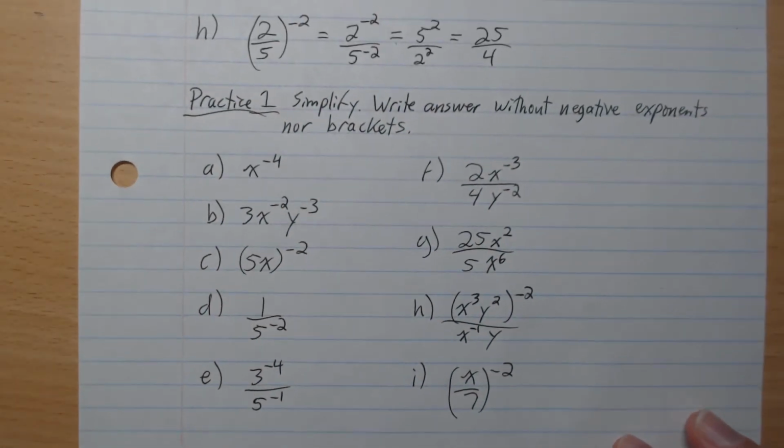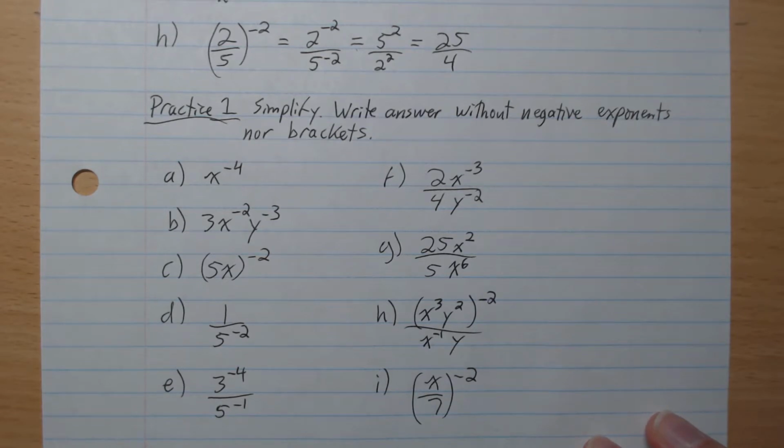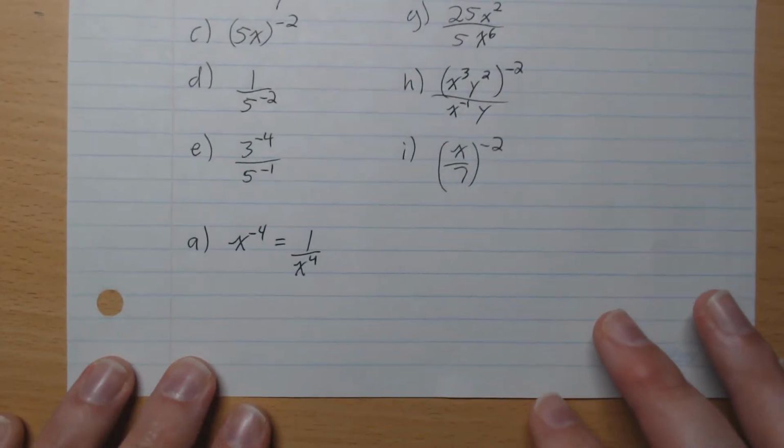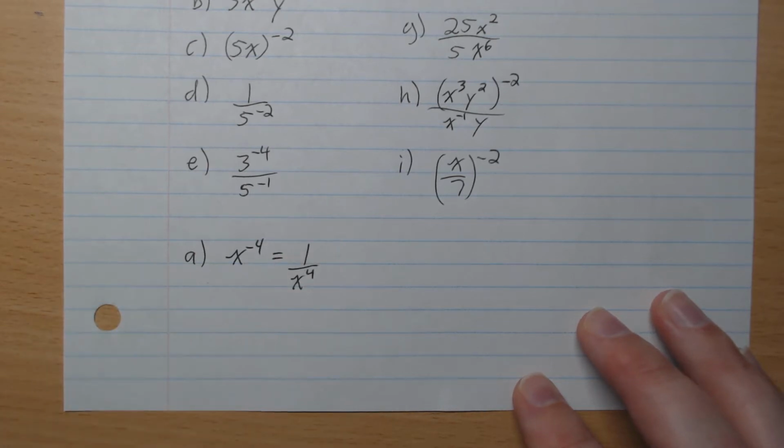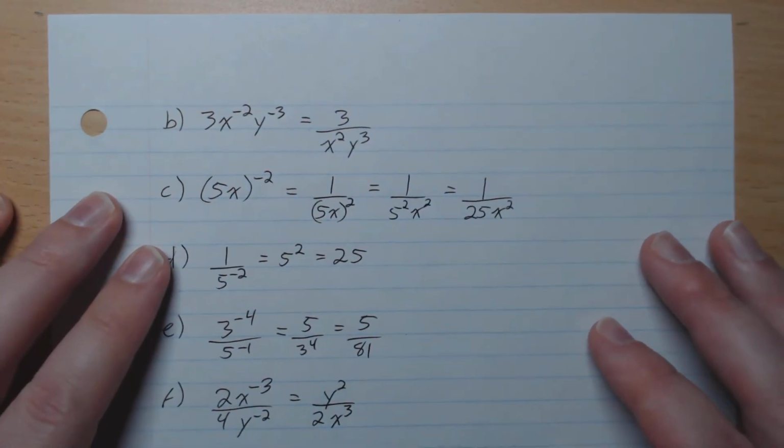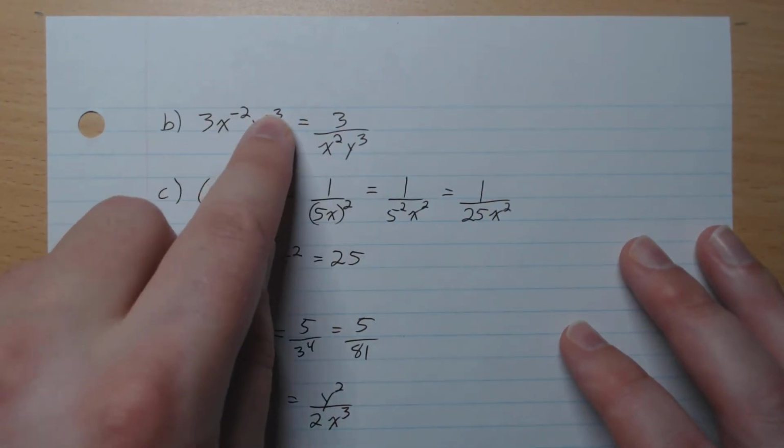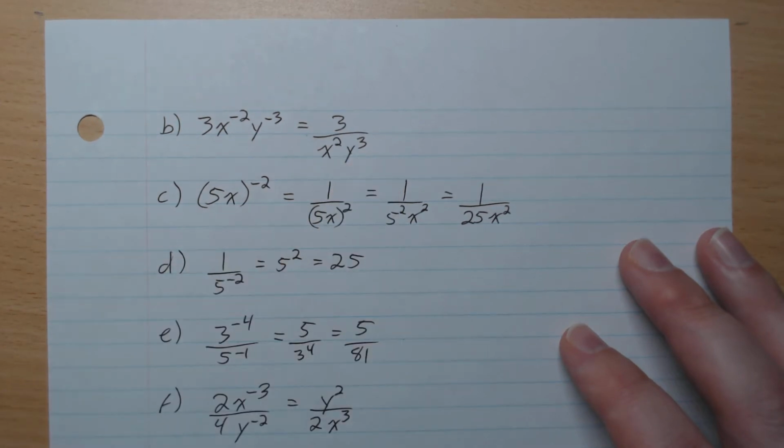Okay, time for some practice. Practice number 1, simplify. Write the answer without negative exponents nor brackets. Go ahead and pause the video and answer that. Okay, we're back. A, x to the negative 4 is 1 over x to the 4, like that. B, x squared on the bottom, y to the negative 3, put that on the bottom, y cubed, so 3 over x squared y cubed, like that.